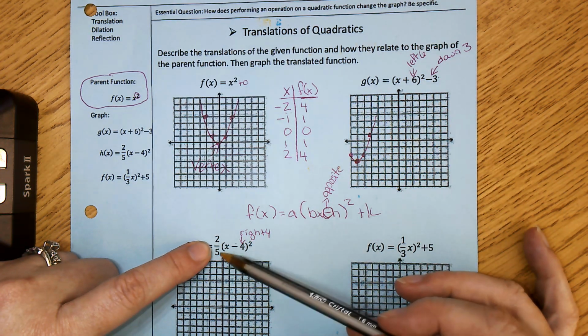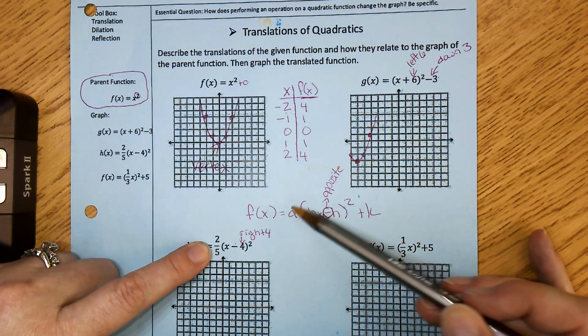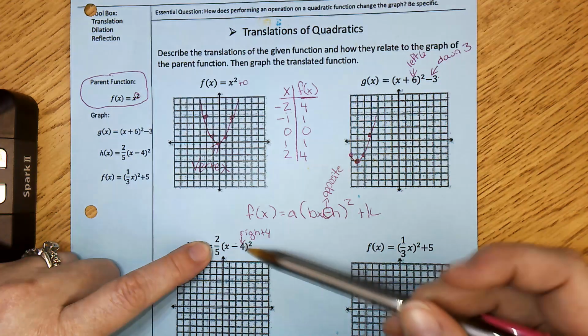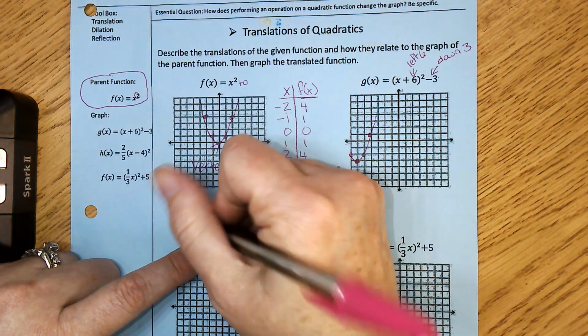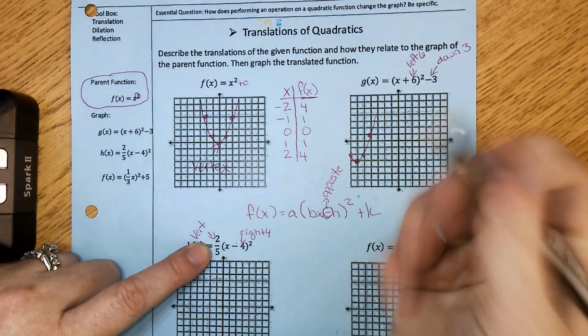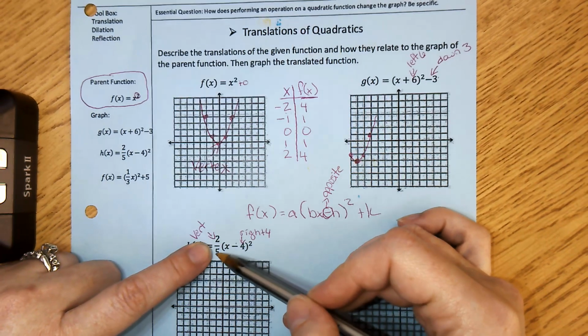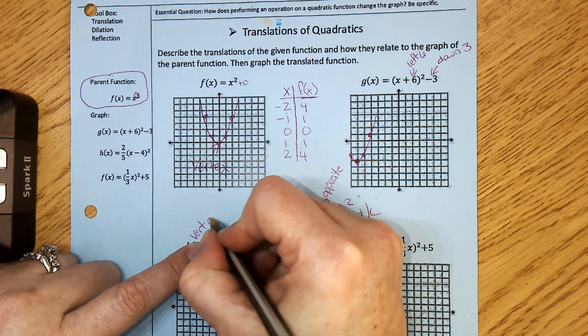Now this is outside of my parentheses, so we are doing A. It is outside the parentheses, so it is vertical. And we are a fraction less than 1, so it is a compress.